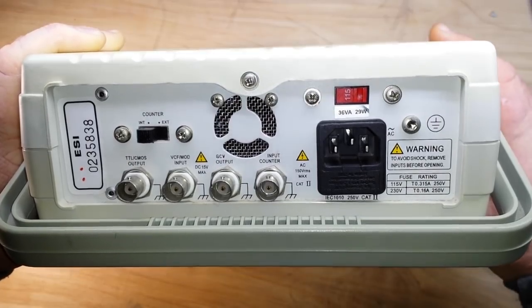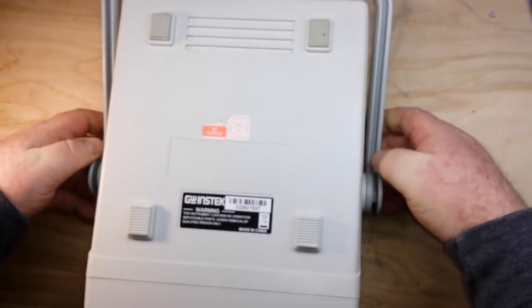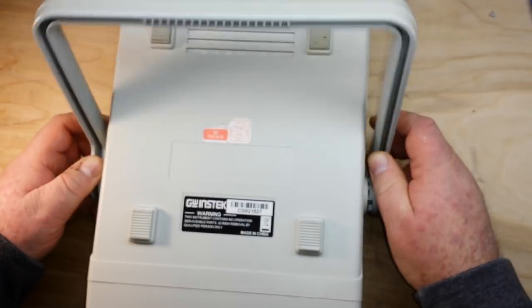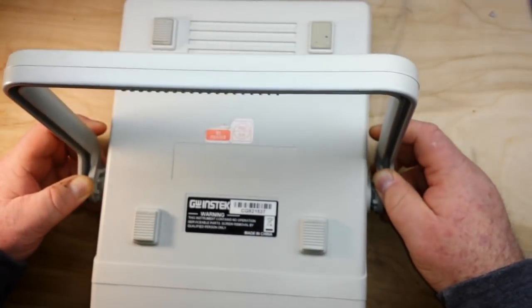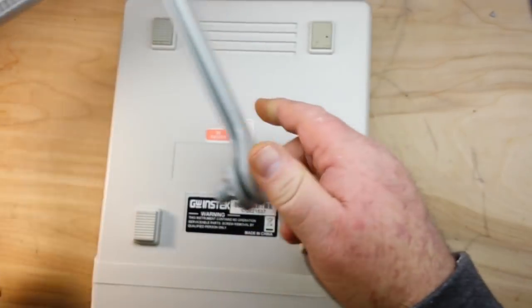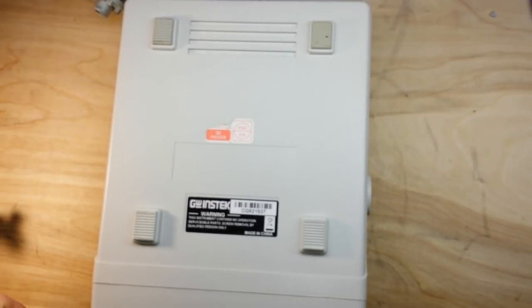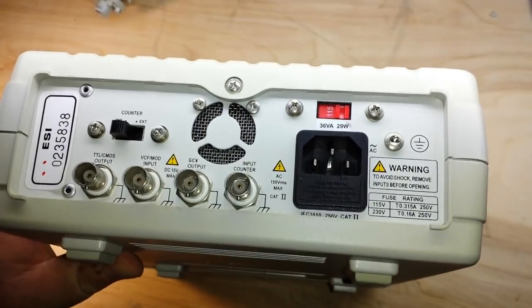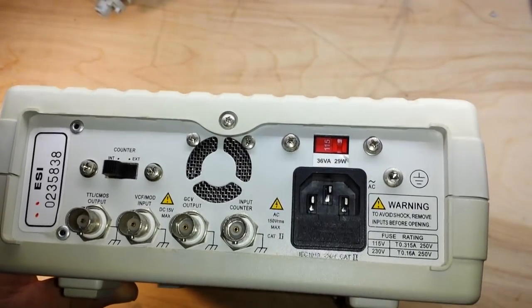So I guess our next thing to do is to open this up. And when we find the right spot, we can pull out the handle. Now all I got to do, I believe, is remove one screw.